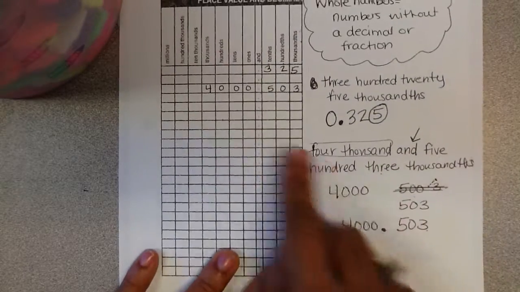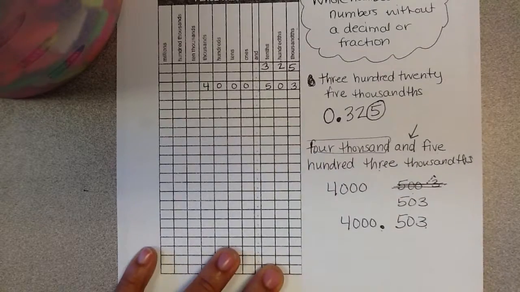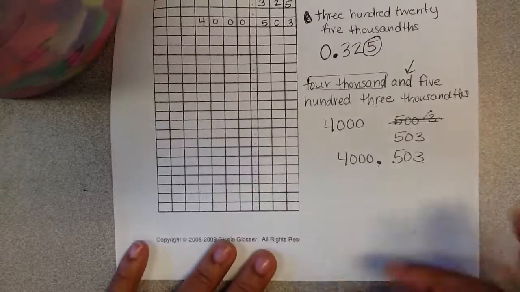Okay, I'm going to give you an example to try on your place value chart, and you and I can talk if you have trouble understanding it. Okay.